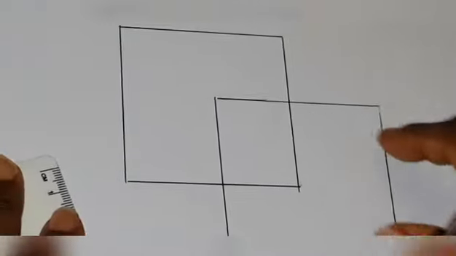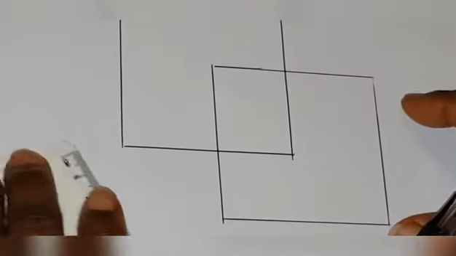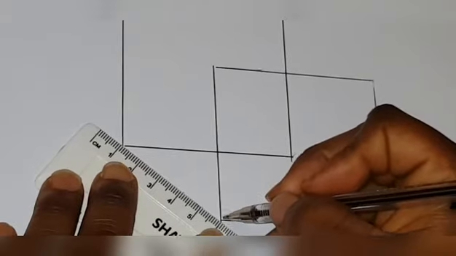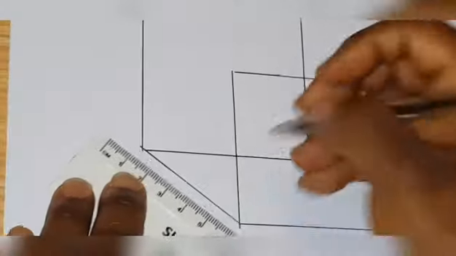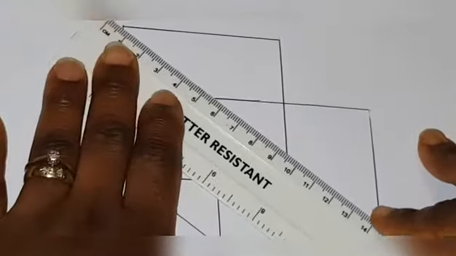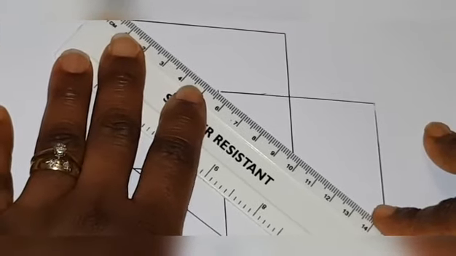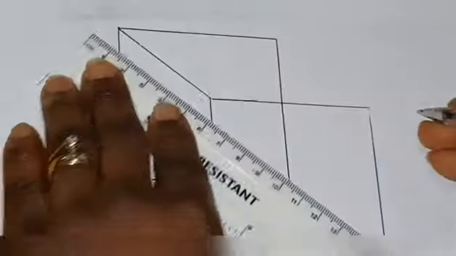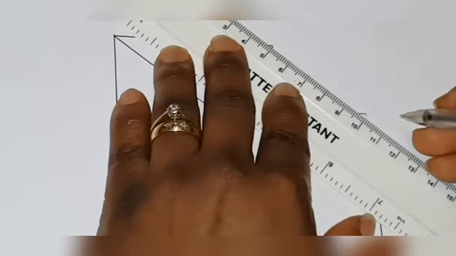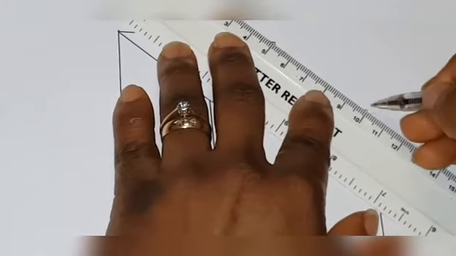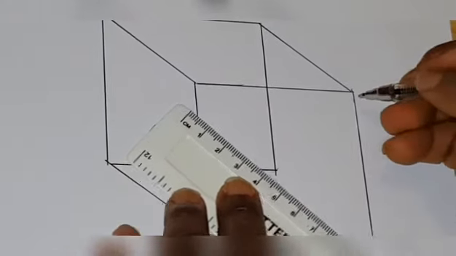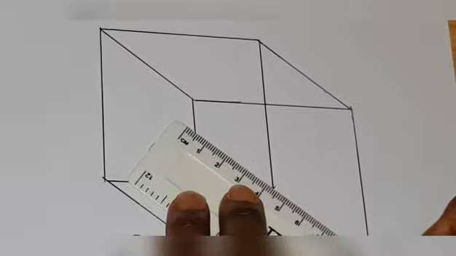So once you've joined these two squares together, you want to join the vertices, which means the corners. You want to join them as closely as you can, making sure that the edges are actually pointing to each other there.